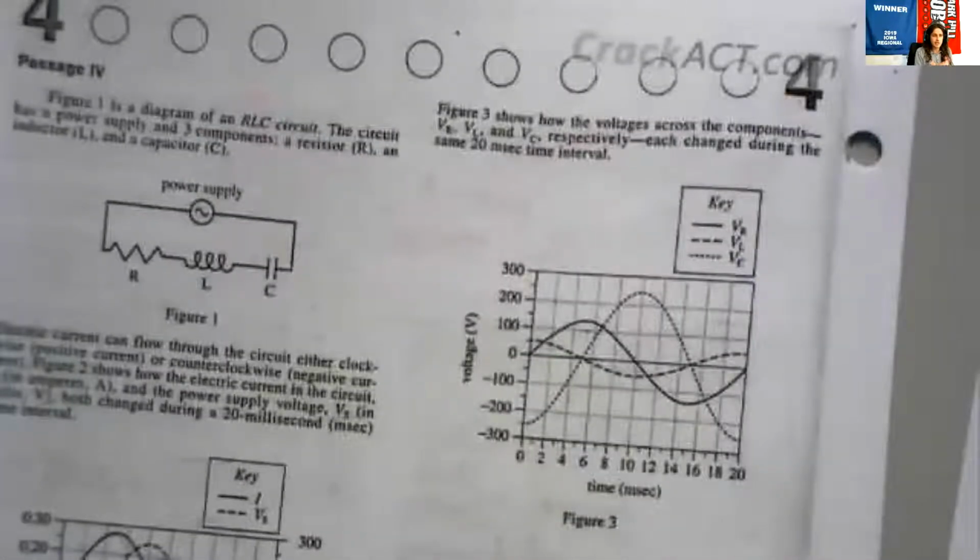Pause it and give yourself a little 6-minute timer and try the next passage on your own, dealing with these RLC circuits. Do you know anything about RLC circuits? Probably not. I didn't learn about RLC circuits till calculus-based physics, freshman year of college. So I don't think you have, but you can answer questions because you can read graphs. Pause, give yourself a 6-minute timer, work the passage. Thanks for pausing. Let's go ahead and work through this guy. Again, you're probably not reading anything beforehand.